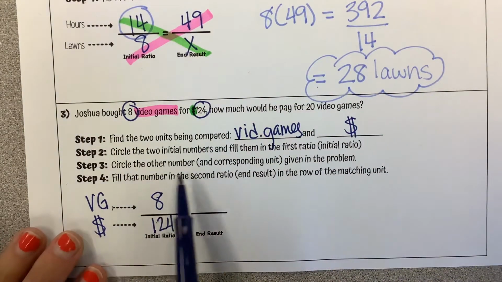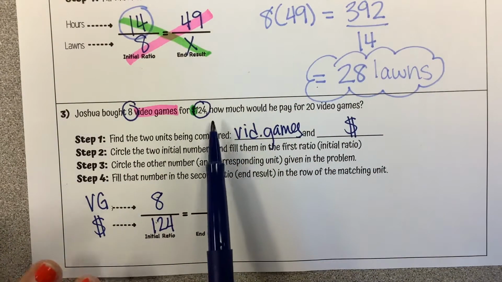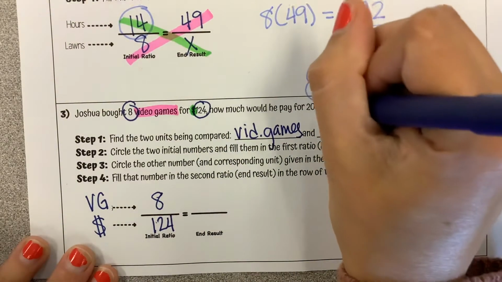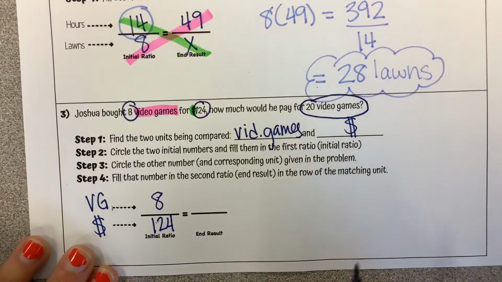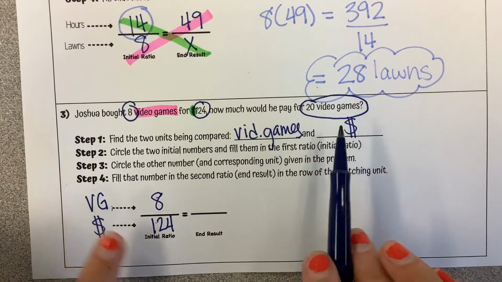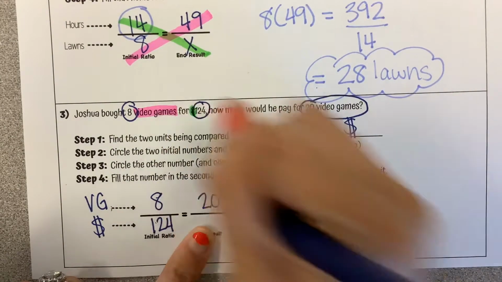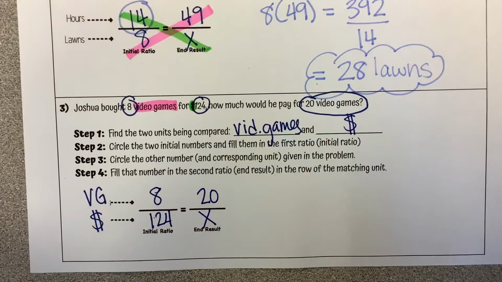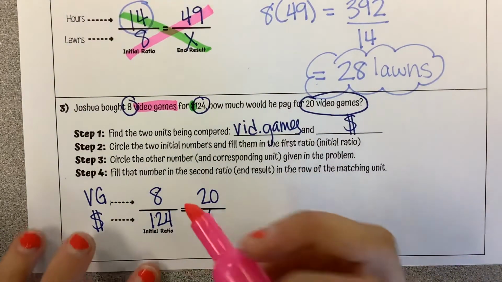And then circle the other number in the corresponding unit. So finish our question. How much would he pay for 20 video games? So the number is 20, the unit is video games. We put video games on the top, so we're gonna put 20 on the top, which means we are solving for money. Now let's highlight our diagonals.